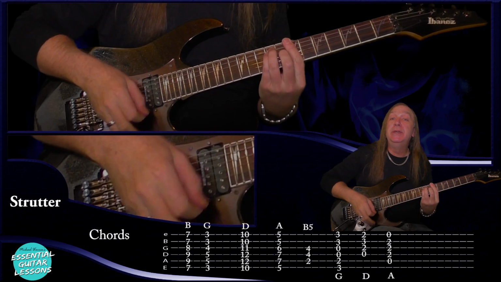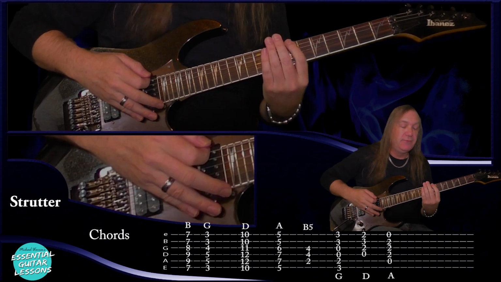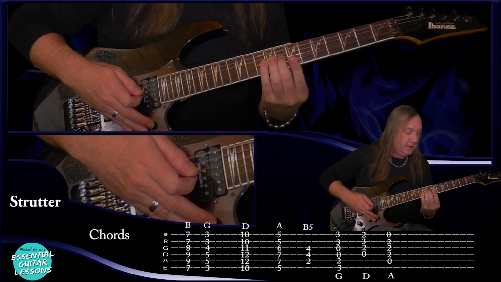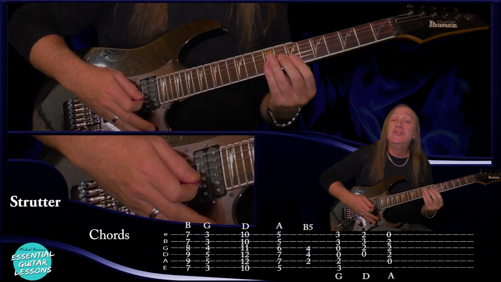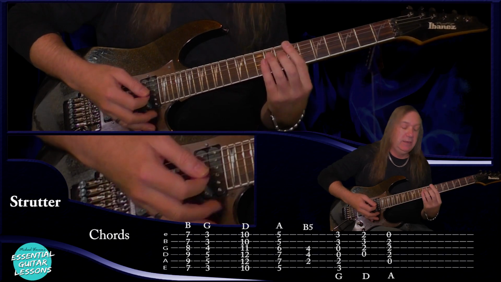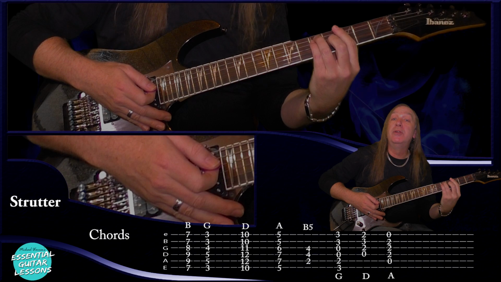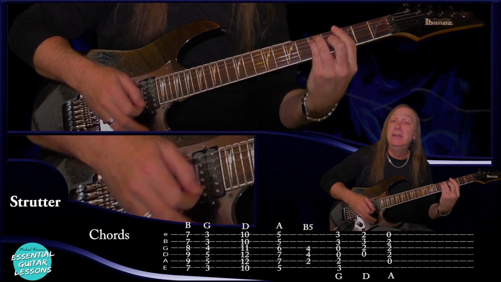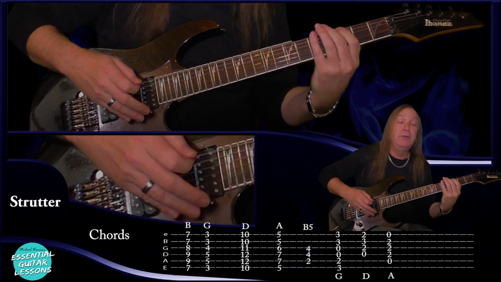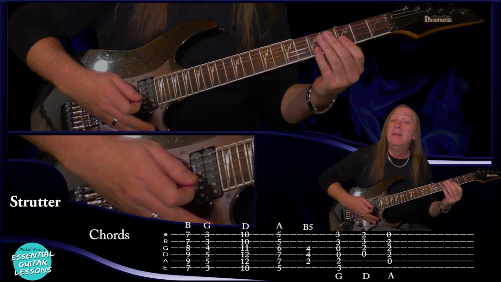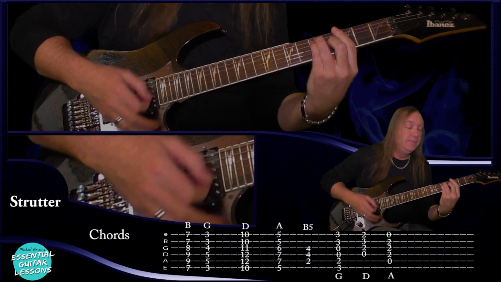Let's just start with the chords. So we're going to start with this B bar chord. We're going to have the 7th fret on the E string, the 9th fret on the A and the D, the 8th fret on the G, and the 7th on the B and the E, and that's our B bar chord. If we take that same shape, put it on the 3rd fret, we have our G bar chord. So 3rd fret on the E, 5th fret on the A and the D, 4th fret on the G, and 3rd on B and E.